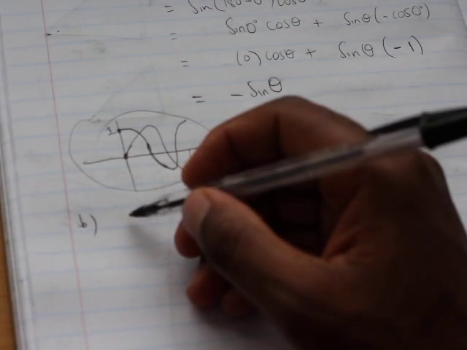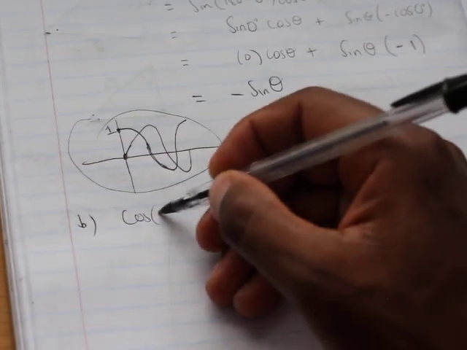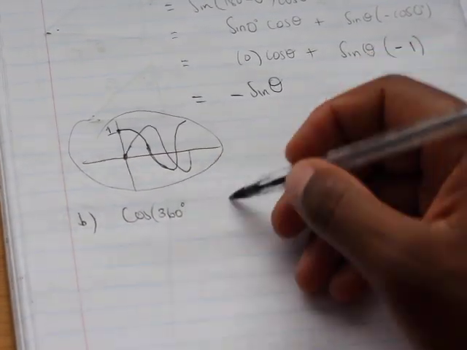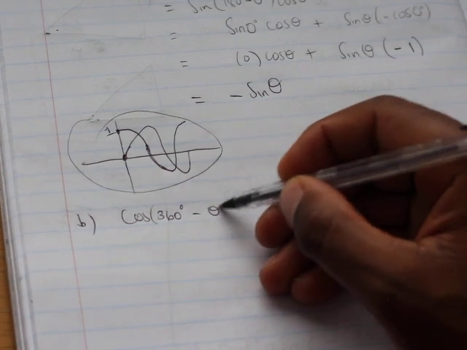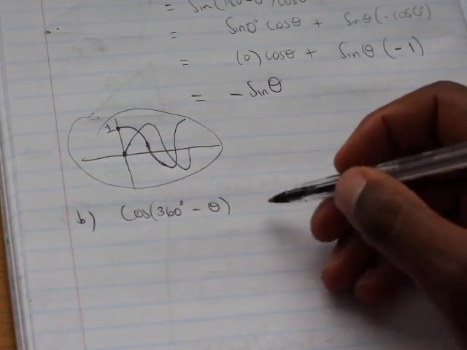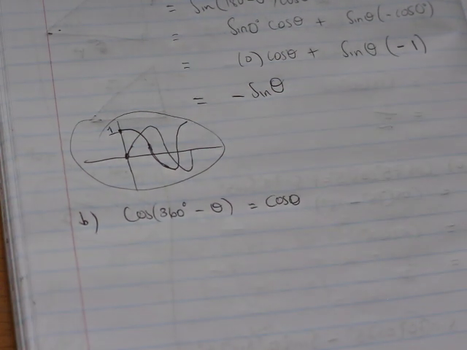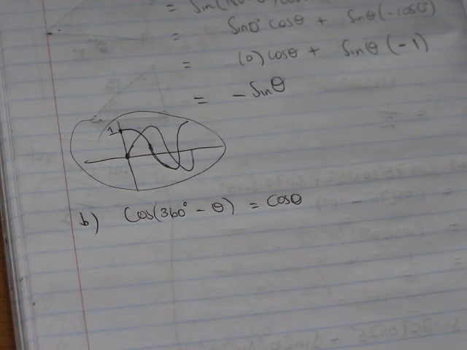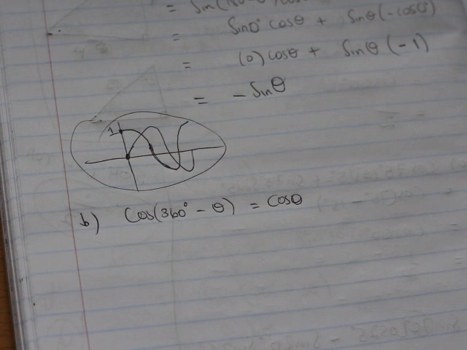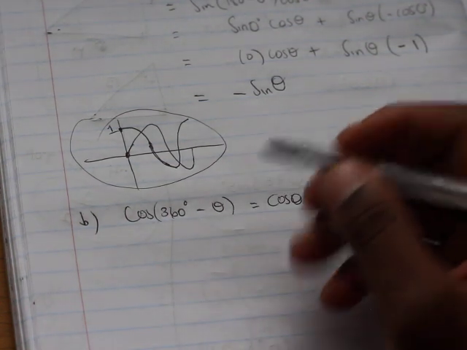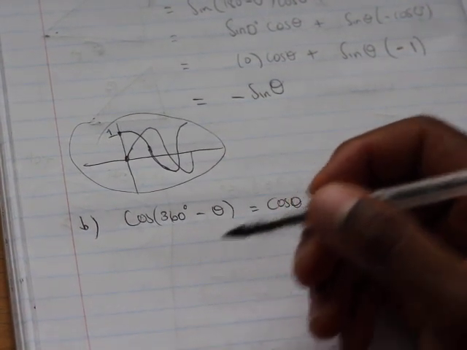Let's look at another problem which is slightly more interesting. We are given the cosine of 360 degrees minus theta is equal to the cosine of theta. So now we need to simplify here. As always, we go for the complicated side.